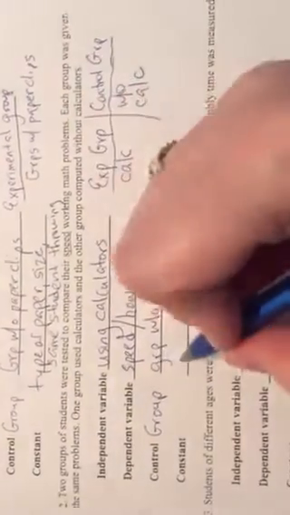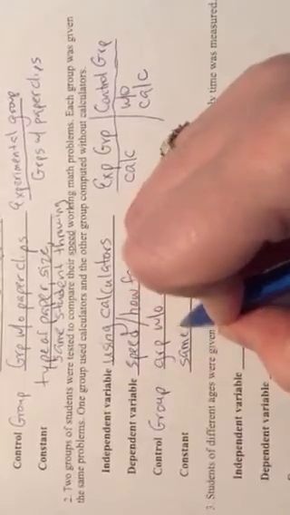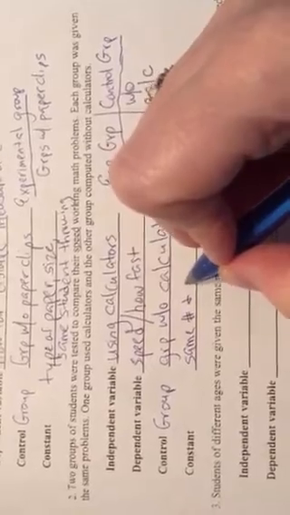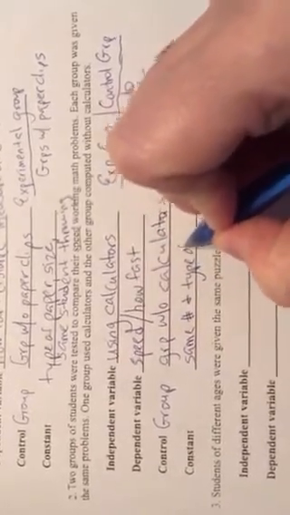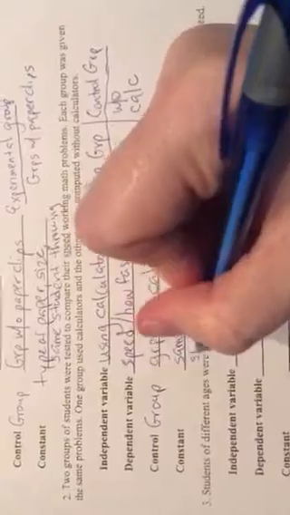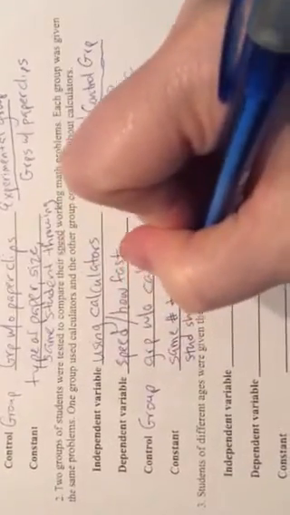And then our constants are anything that we need to stay the same. So both groups should have the same number and type of math problems. The students that they're testing should all be about the same age and grade level. And then I think that's it for this second problem.